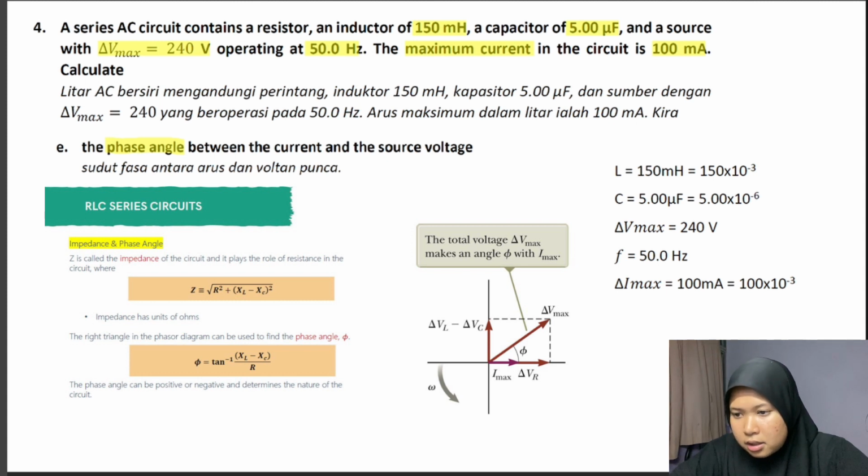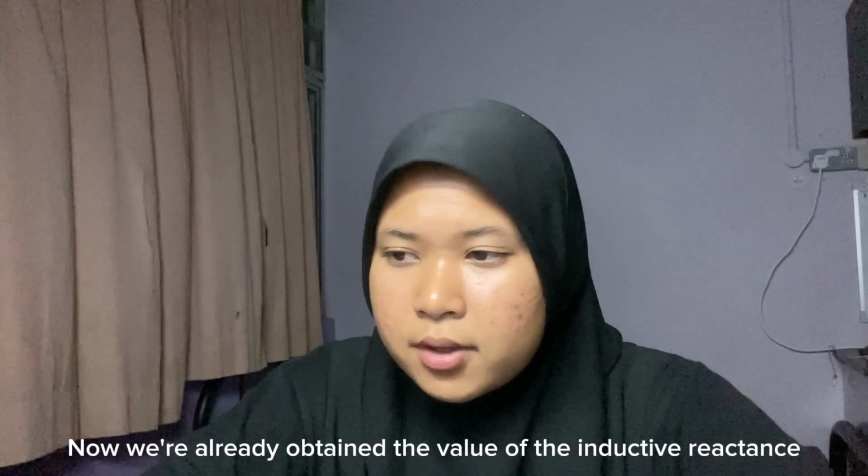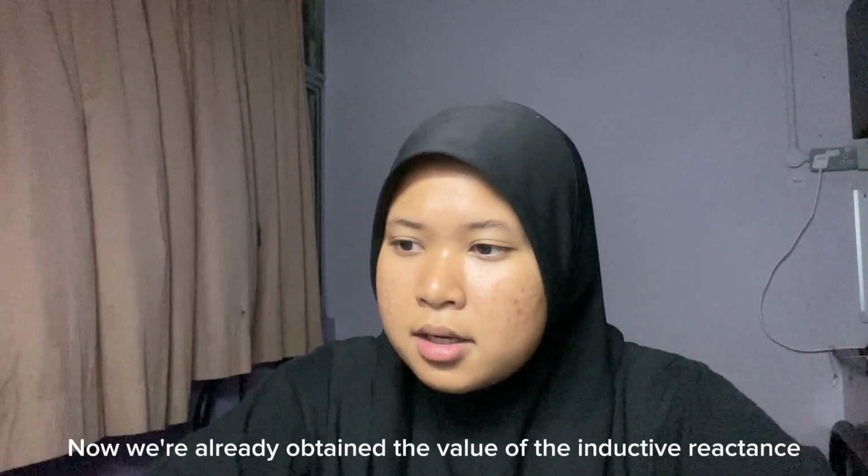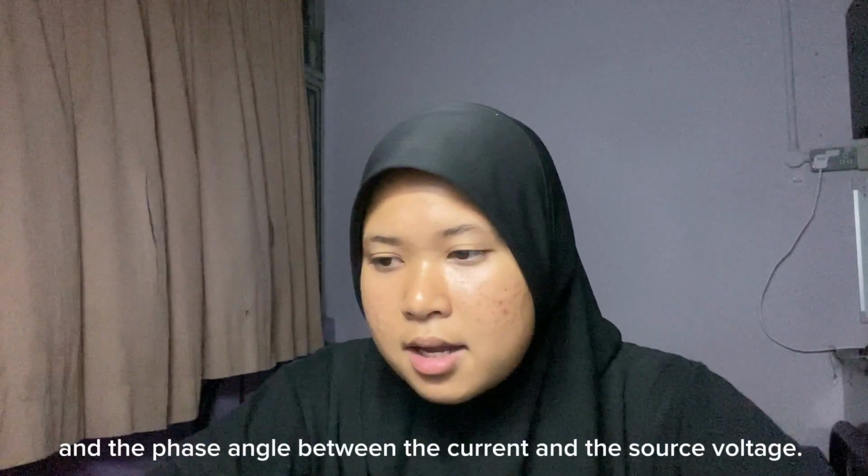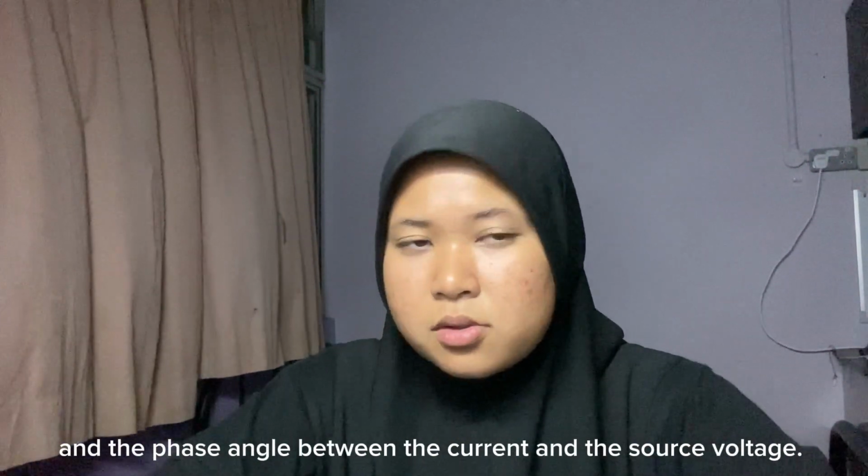As given in the notes here, the phase angle can be positive or negative and determines the nature of the circuit. Now, we have obtained the values of the inductive reactance, the capacitive reactance, the impedance, the resistance in the circuit, and the phase angle between the current and the source voltage.